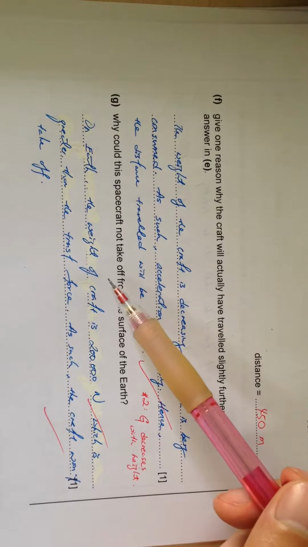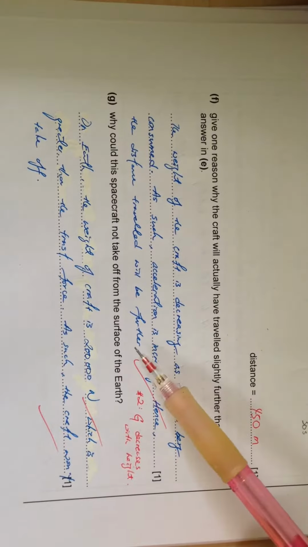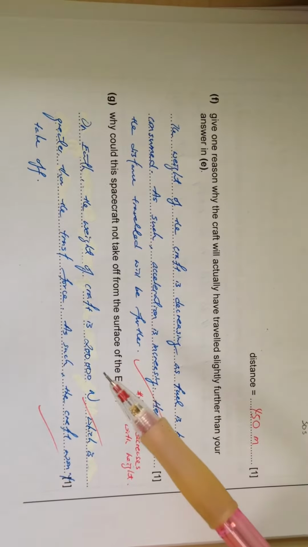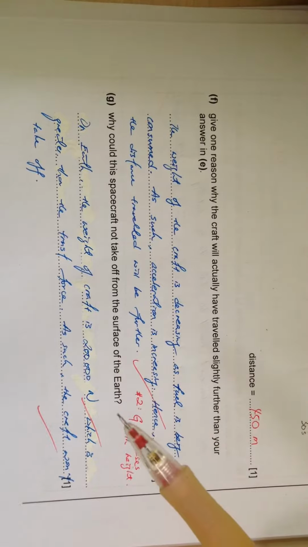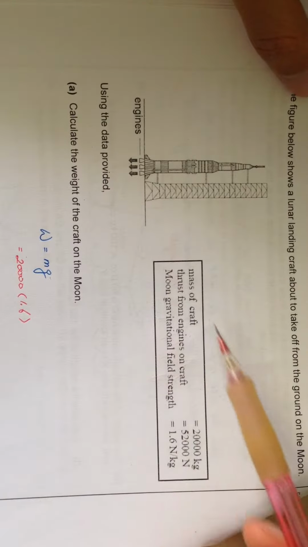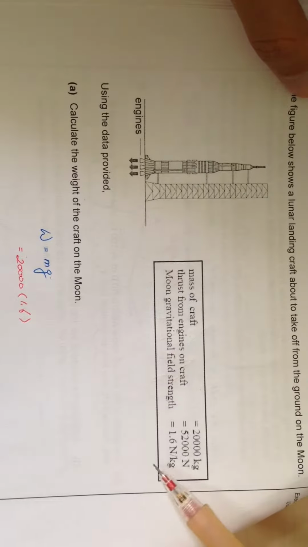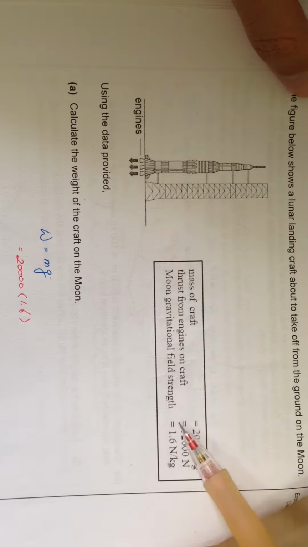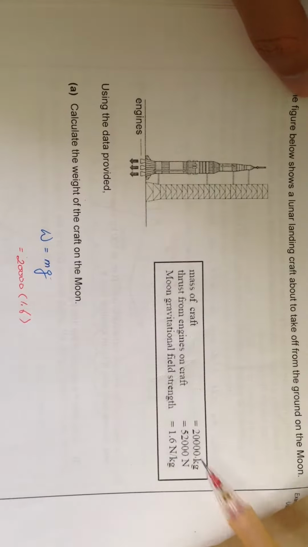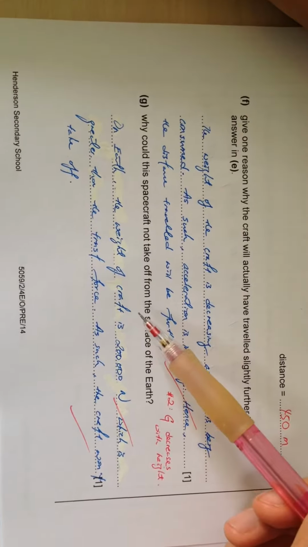The last part of the question asks you to comment on the spacecraft if it is on Earth. Because it is on Earth and you know the mass of the spacecraft, and because the nature of the question is like a data-based question, you have to make use of the values given in the question to make your conclusion for part G. You know the thrust is 5200, you already know the mass, and you know the gravity of the Earth, so you can make use of numbers to strengthen your argument or your prediction here.